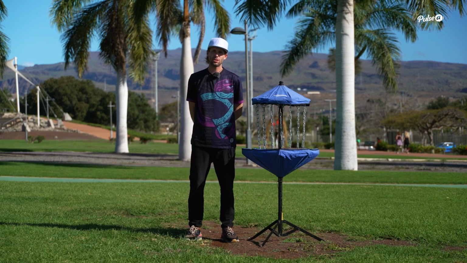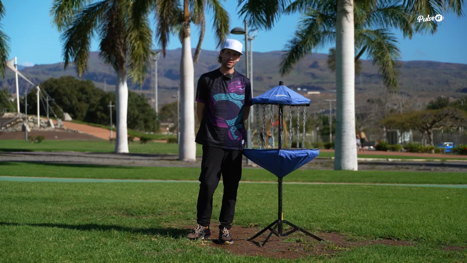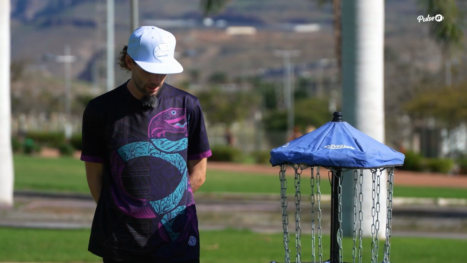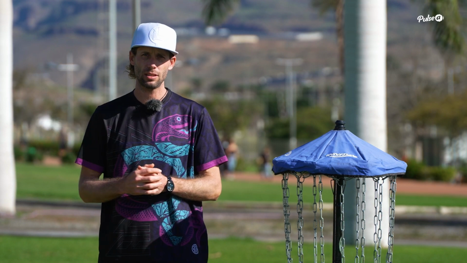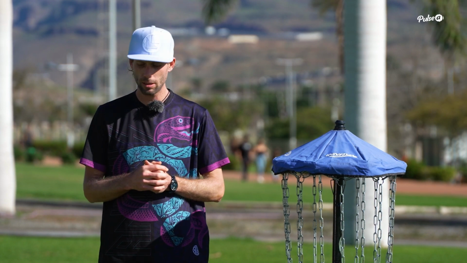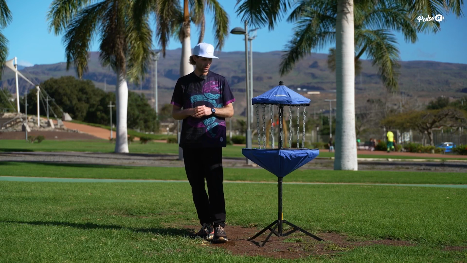If you don't have those at your disposal, or you want to increase your visualization where the wind's going, you can also use a chalk bag. I've seen that being used more and more these days, is getting some chalk in the air and then you can actually see it. That's probably one of the best things you can do to visualize the wind.